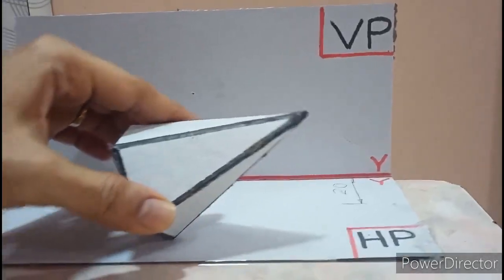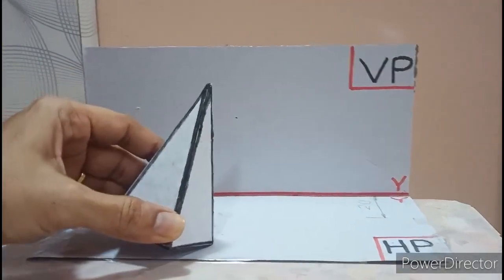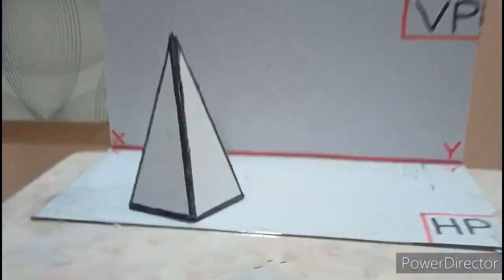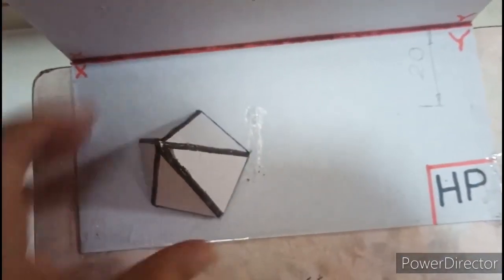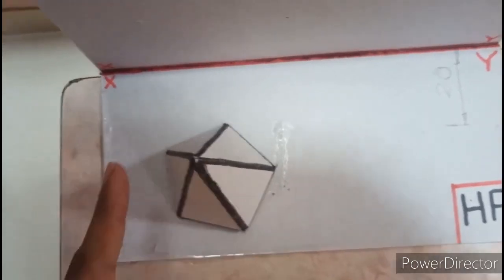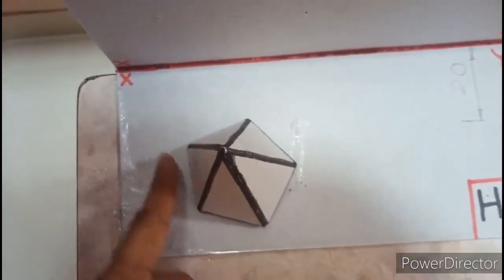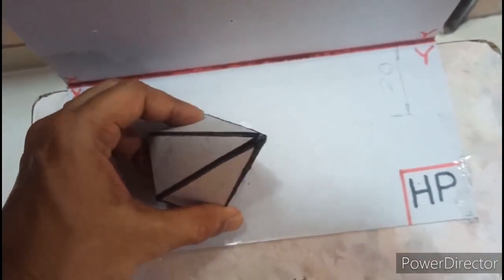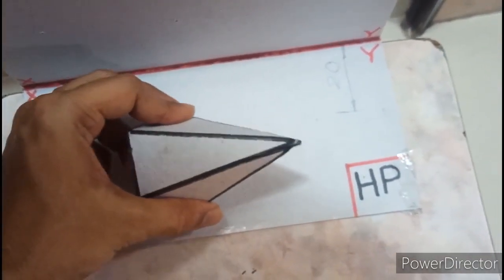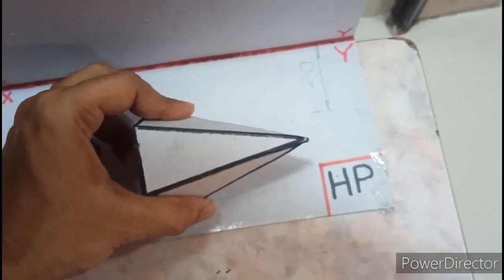So if I slowly place this, and if I look from the top view, you can see that the corner is on the right side and the triangular surface is on the left. So in the next stage, what we'll be doing is, it's a corner resting question. So in the next stage, you tilt such that the triangular surface has to be parallel with HP.